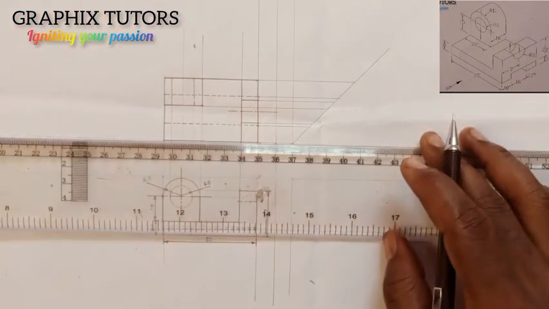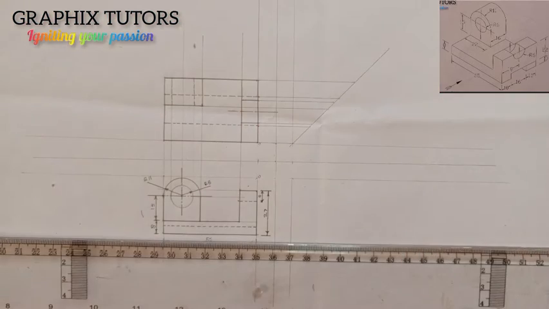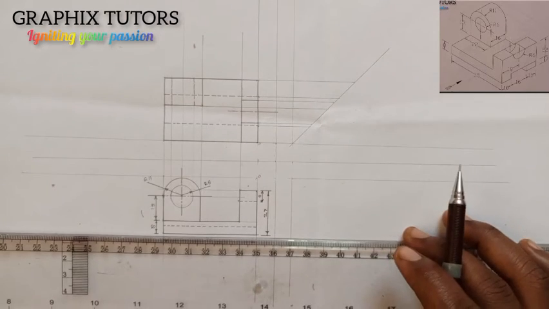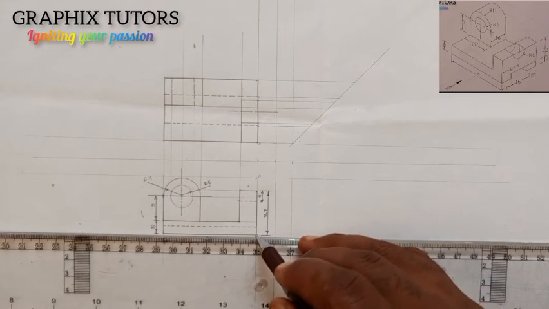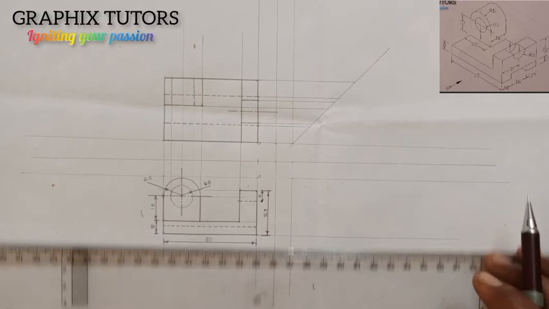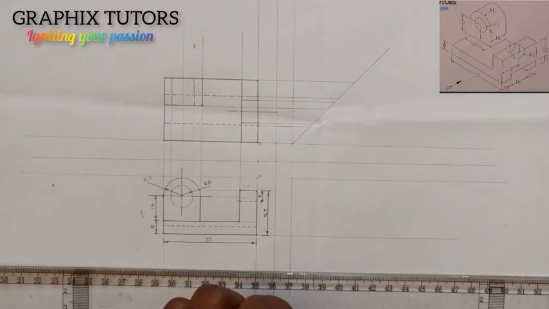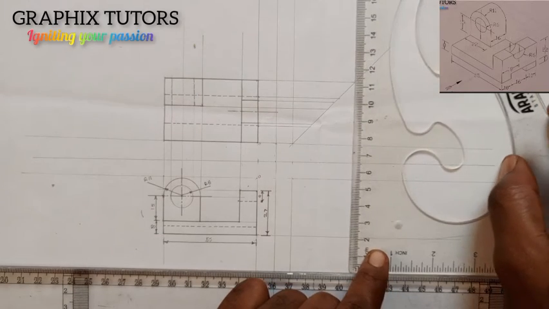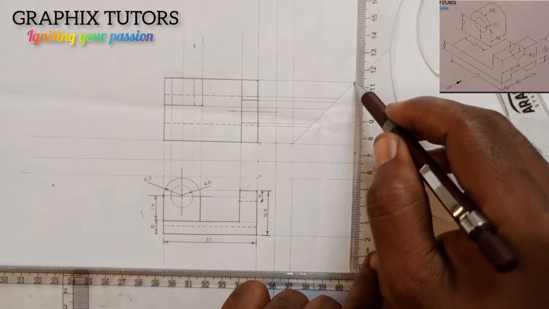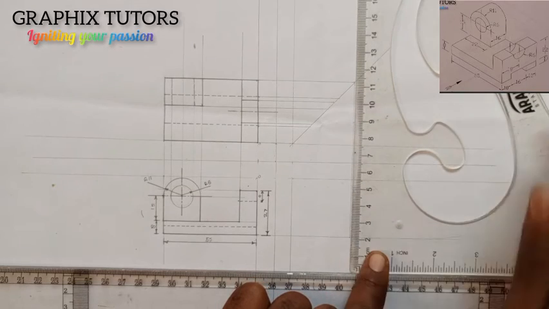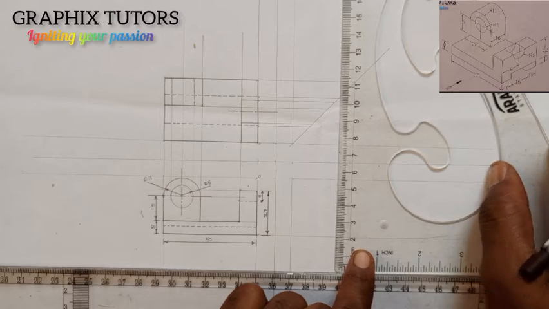Now the next thing I'm going to do: they are all coming to meet at this point, so I'll project those points down. From here, it's coming down to touch this line. Then from here, it's coming down to touch this line.